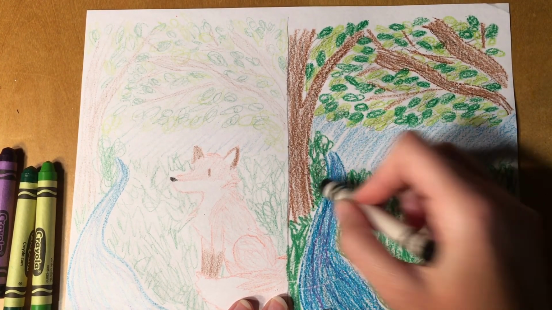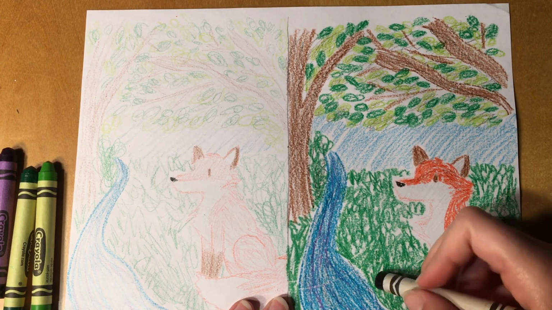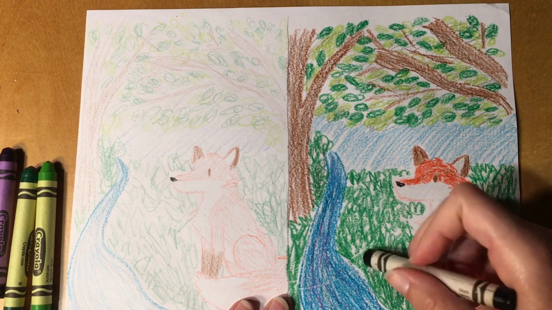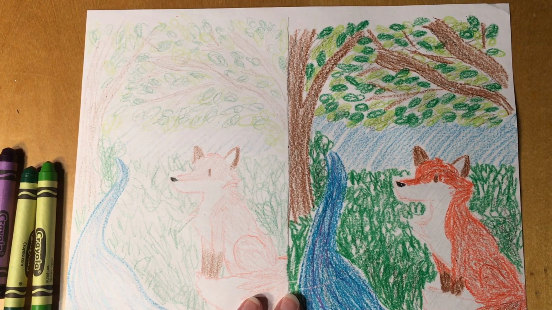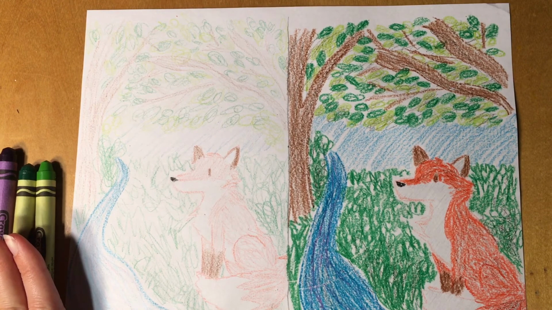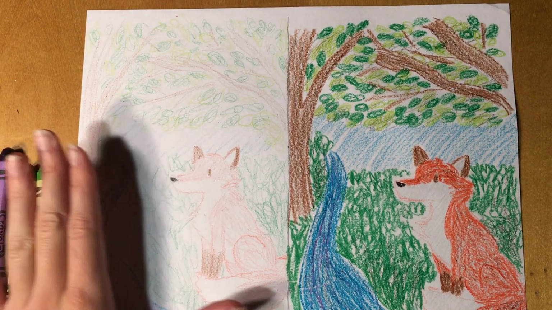Alrighty. I'm getting a little bit of a better sense of the two different moods of these two artworks. With my high key, I've got a very pastel, very soft feeling.